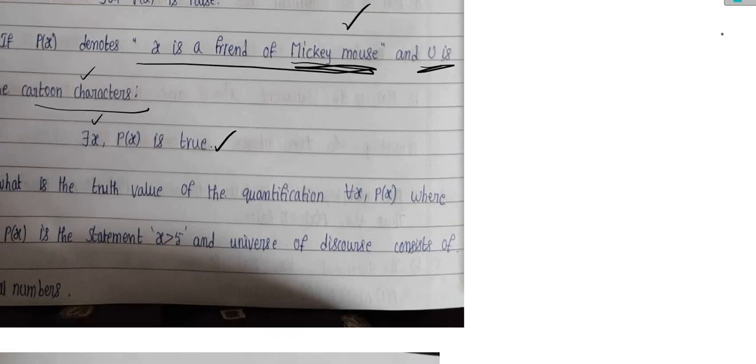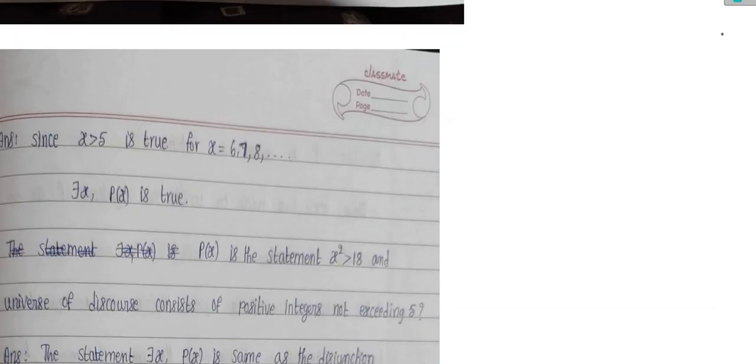Next example, what is the truth value of the quantification there exists x, P of x, where P of x is the statement x greater than 5 and the universe of discourse consists of real numbers. So this is the same thing we can do. Here x is a real number.